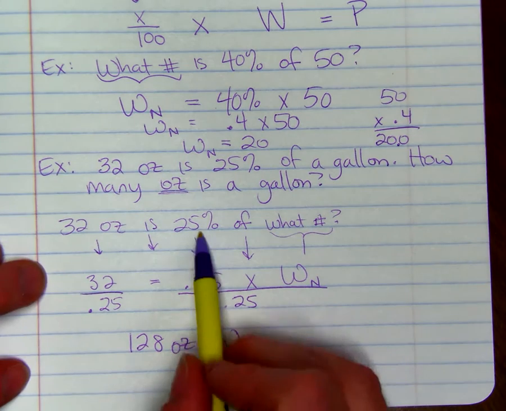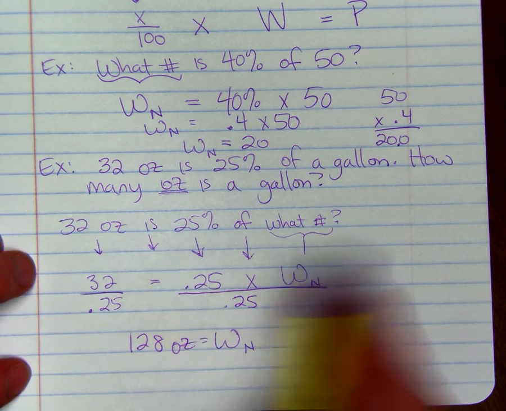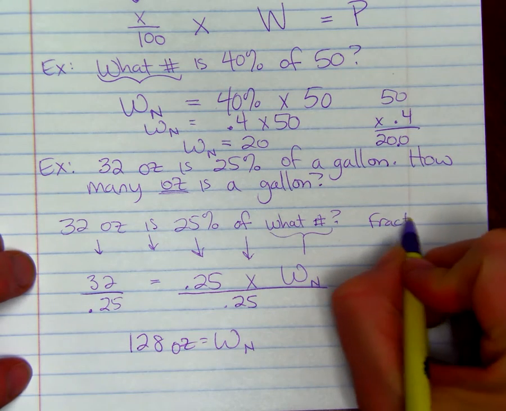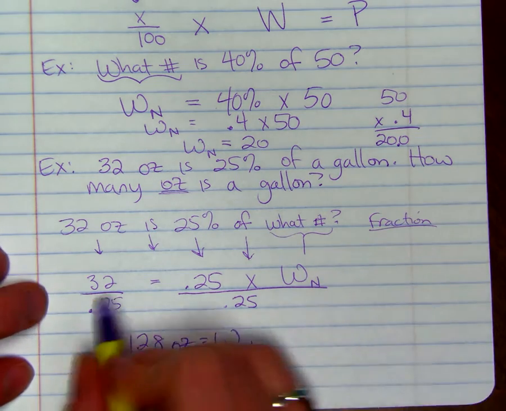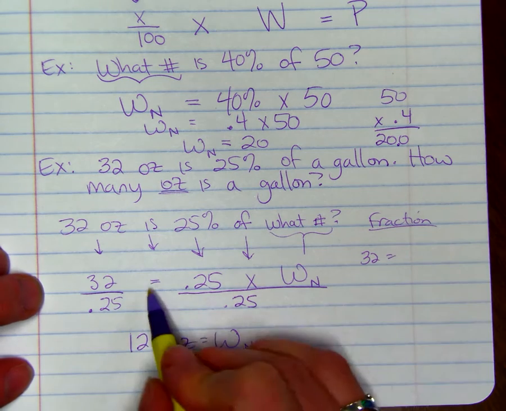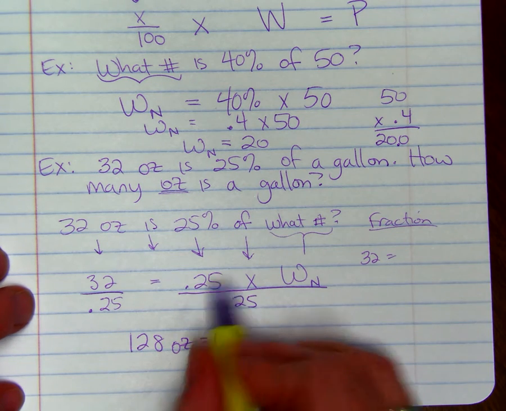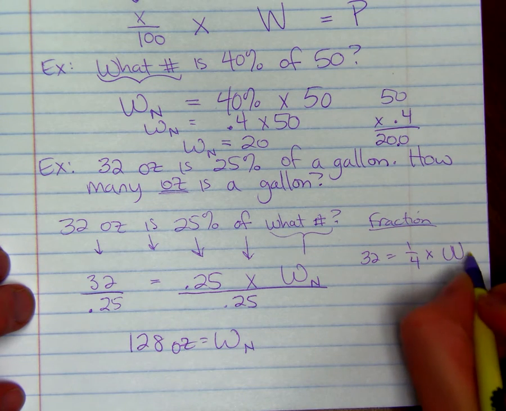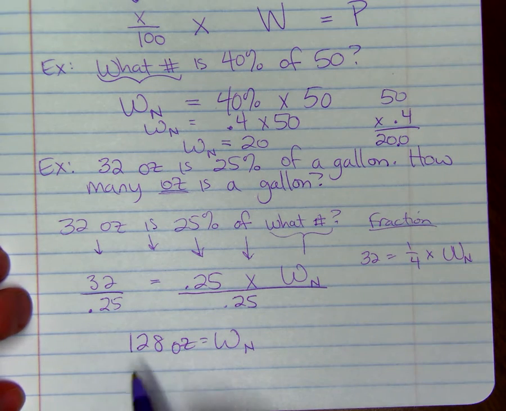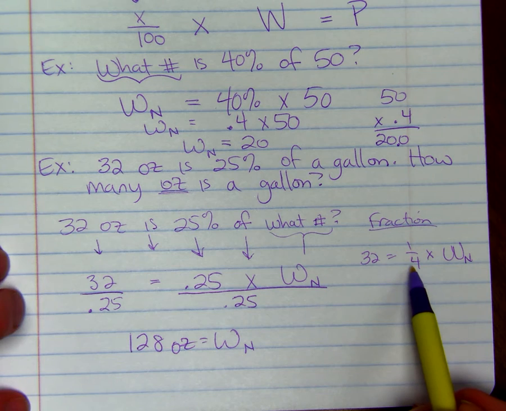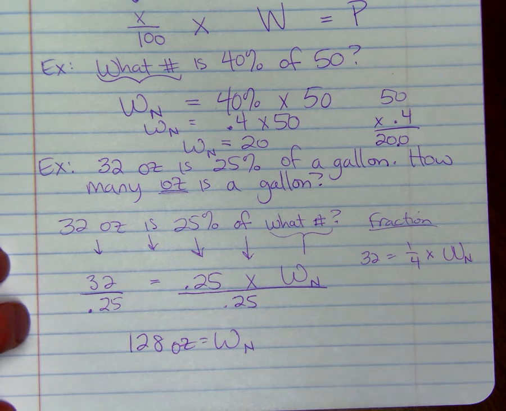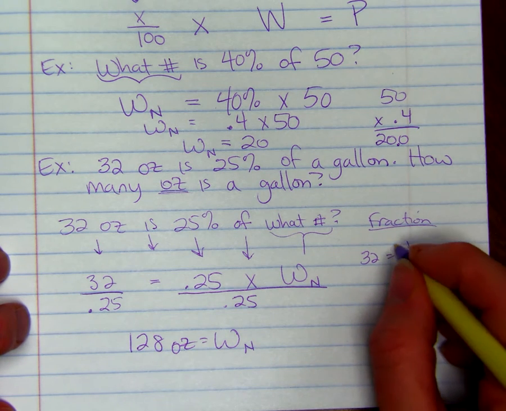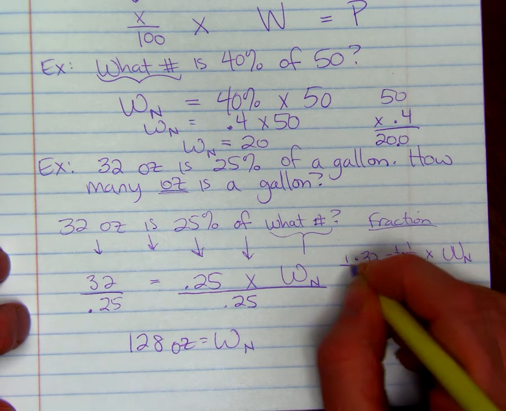Now we can rewrite the percent as a fraction if we want. So we can use the fraction form. This is a different way. So we had 32 equals, instead of 0.25, let's write 1/4 times W sub n. If you remember, when we have a fraction, we can multiply by the reciprocal. So we're going to times both sides by 1/4.